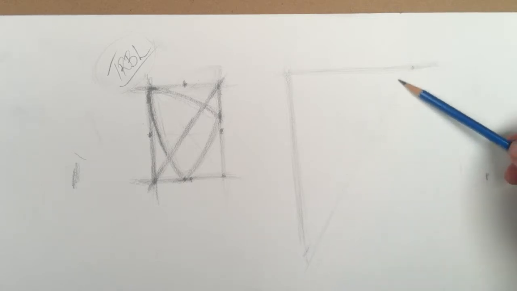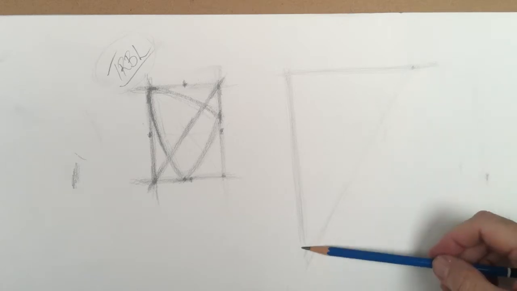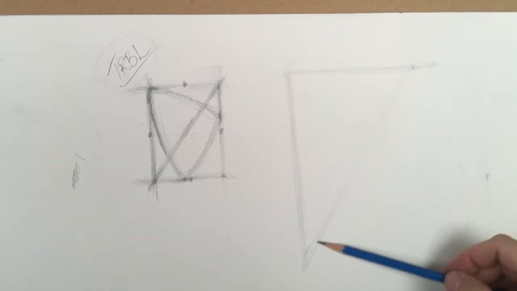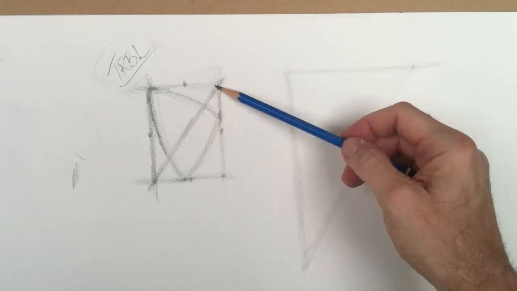So I'm going to start sketching this in lightly. And there you have it, a perfect duplication of this angle.